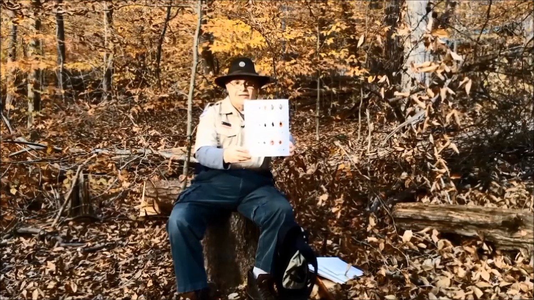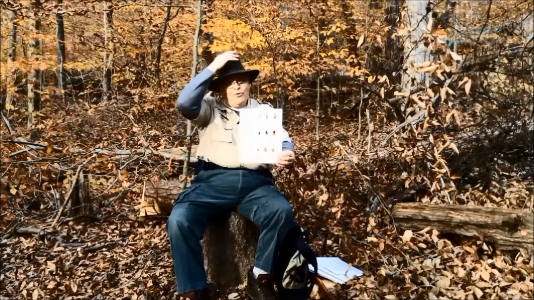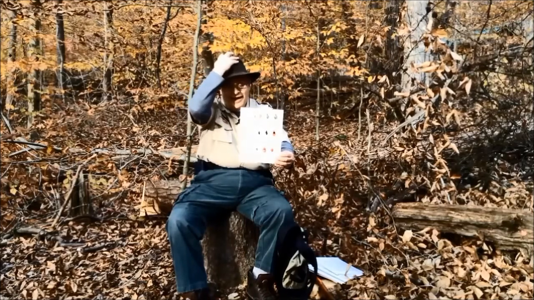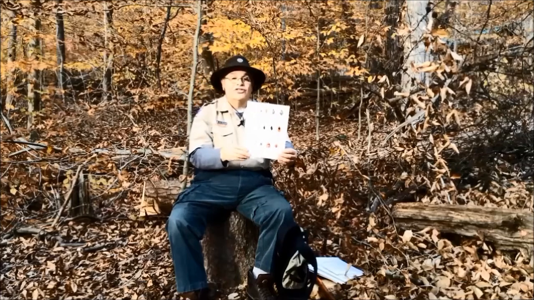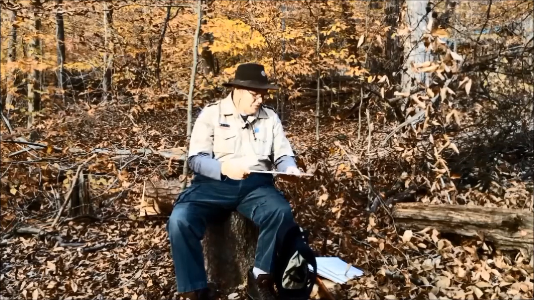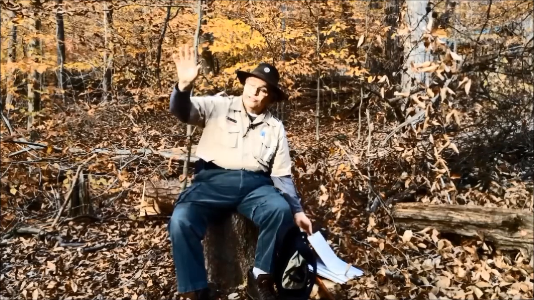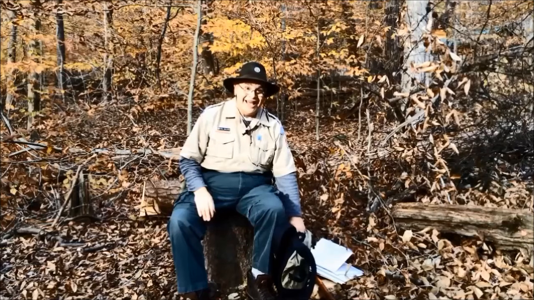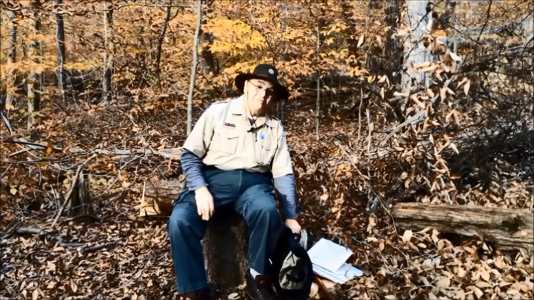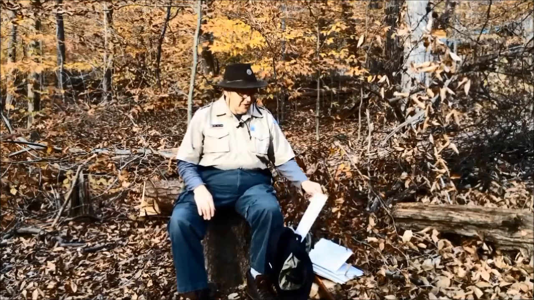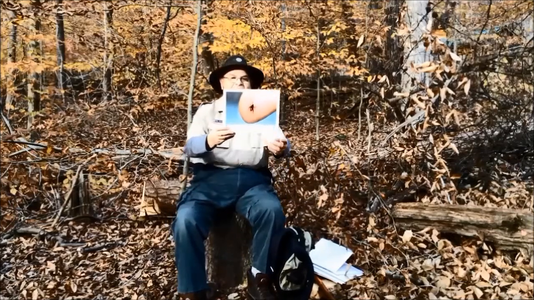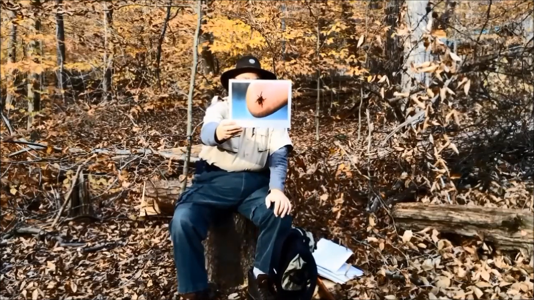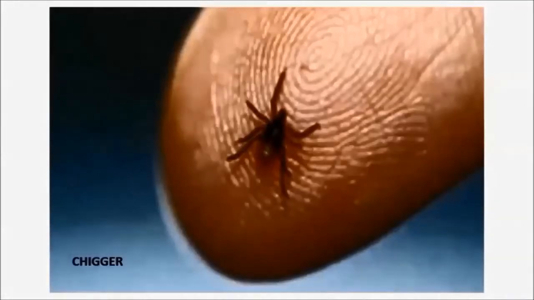So those are ticks. That's one reason why I'm wearing a hat while I'm walking today. I know it's one of the 6 essentials that we should have when we go on a hike to protect us from the sun, but I also wear it to keep the little critters off of my head and out of my hair. Because there's another little critter that we need to be aware of, and you can see that's a very, very small one. The picture of it right there on somebody's finger.